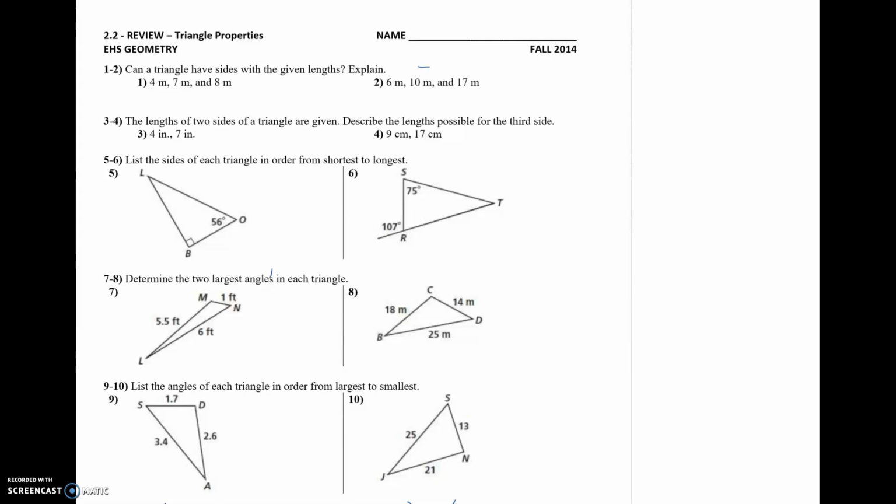All right, this is page 1 of our study guide. In questions 1 and 2, we're asked, can a triangle have sides with the given lengths? We want to remember that the smallest two sides have to add up to a number greater than the third side. So if I check 4 plus 7 must be greater than 8, which it is. So yes, that makes a triangle. On the other hand, 6 plus 10 is not greater than 17, so no, those sides don't make a triangle.